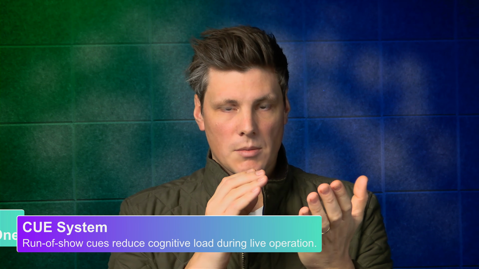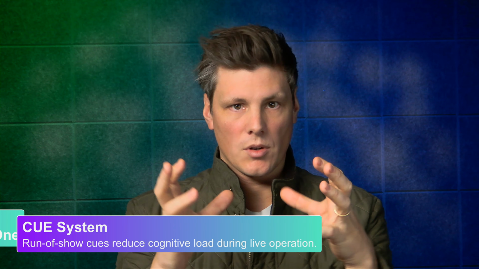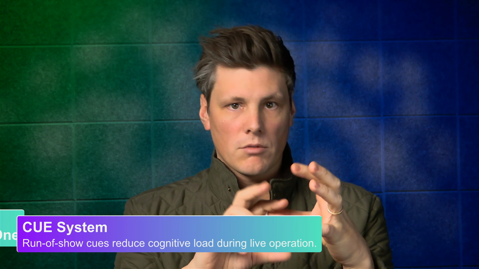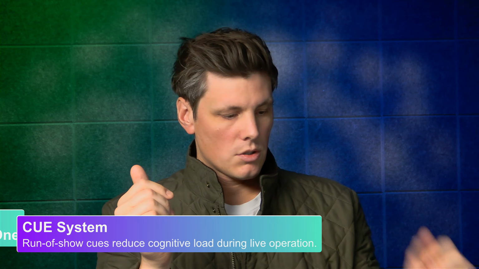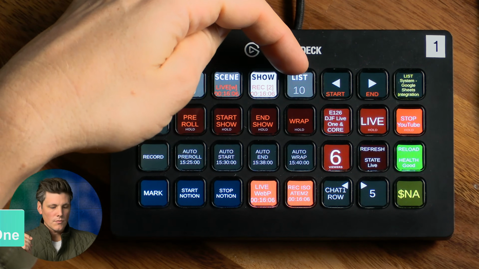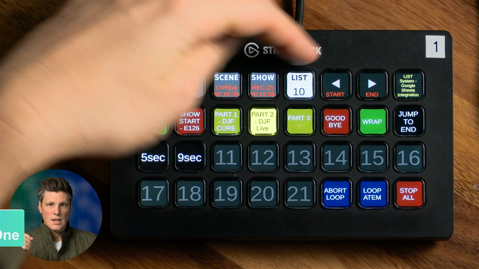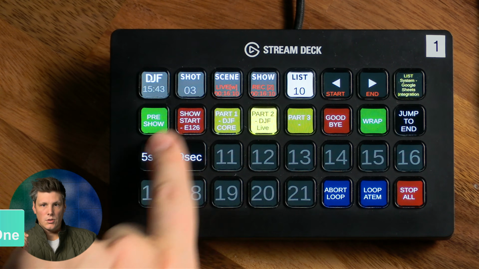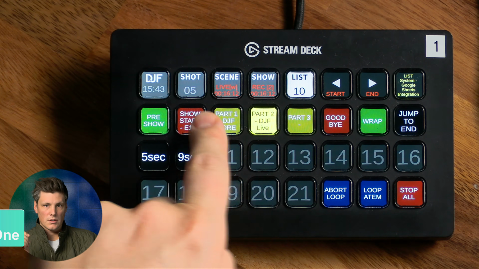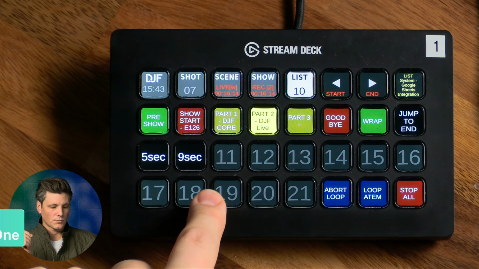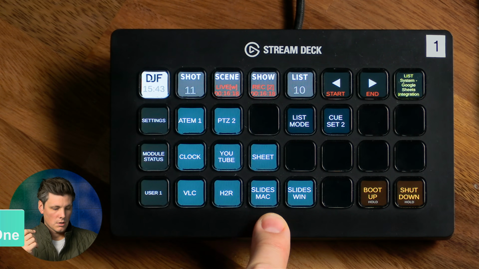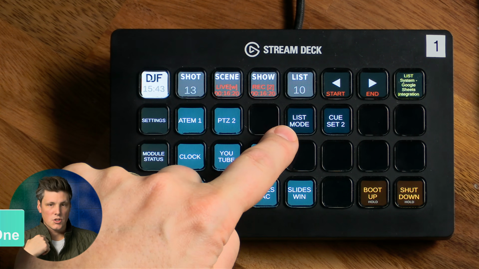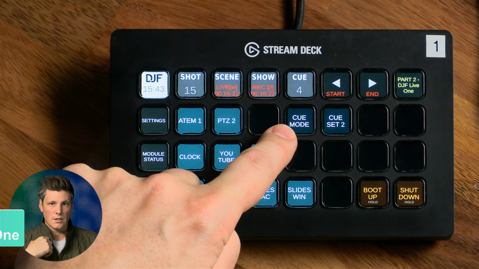And so what the queue system is within Companion, I've built a way to have 24 run of show queues, and you can just step through them sequentially to execute them. So I'm going to jump over here to list, and you'll see these are my queues, 1 to 24. You can see these ones are empty here. I'm actually in list mode, which I'll talk about next, but I'm just going to jump back to the home page, and I can change between list mode and queue mode.